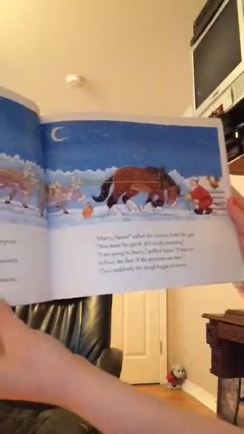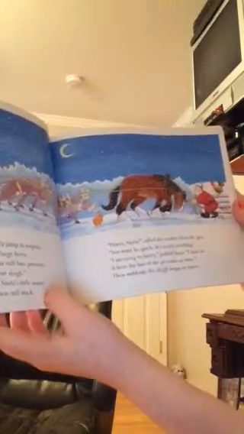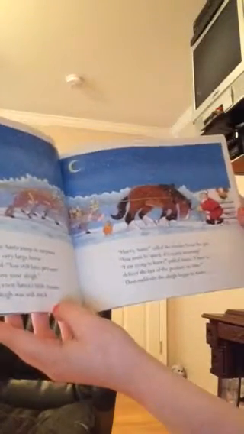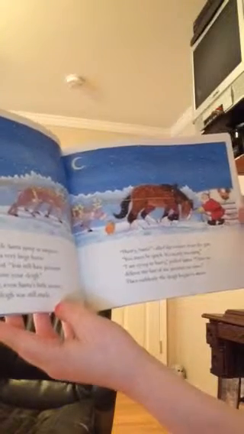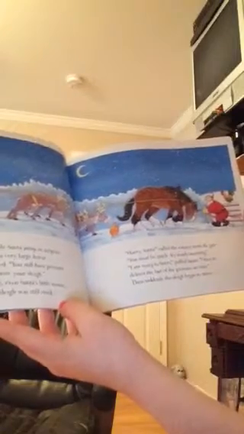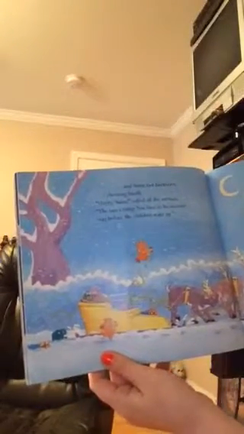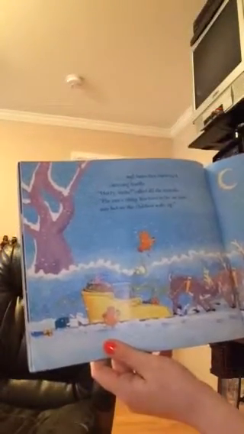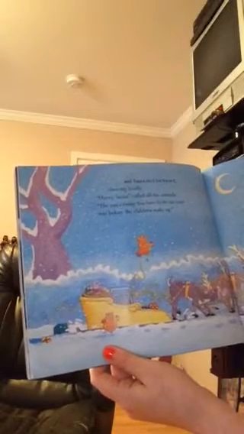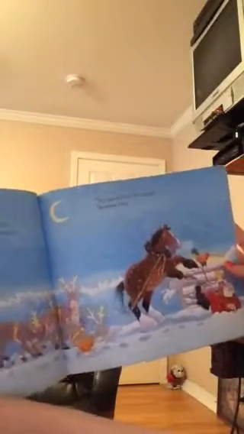"Hurry, Santa!" called the rooster from the gate. "You must be quick. It's nearly morning." "I'm trying to hurry," puffed Santa. "I have to deliver the last of the presents on time." Then suddenly the sleigh began to move. And Santa shot backward, cheering loudly. "Hurry, Santa!" called all the animals. "The sun's rising. You have to be on your way before the children wake up." "Yes," agreed Santa. "It's nearly Christmas Day."